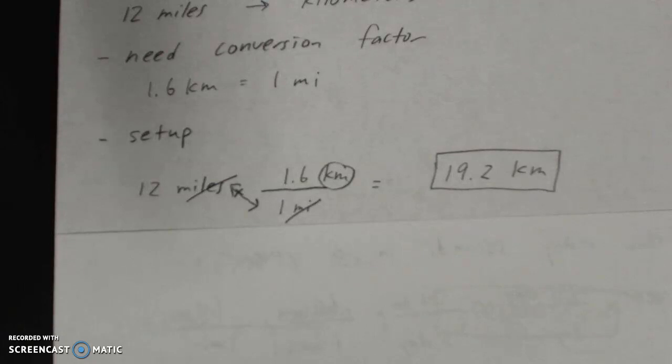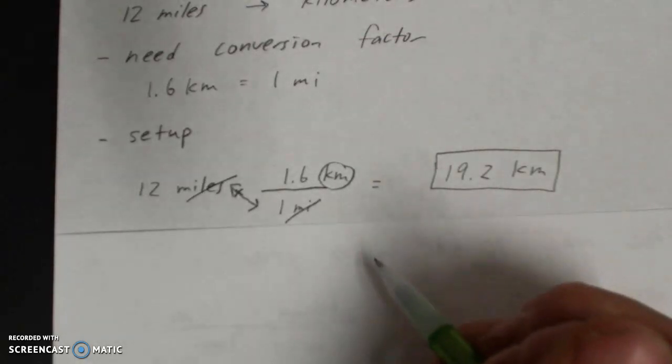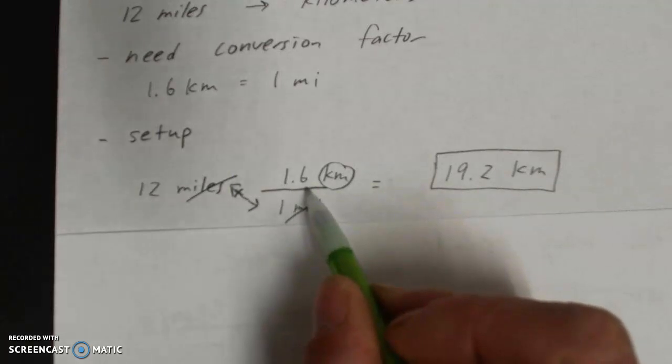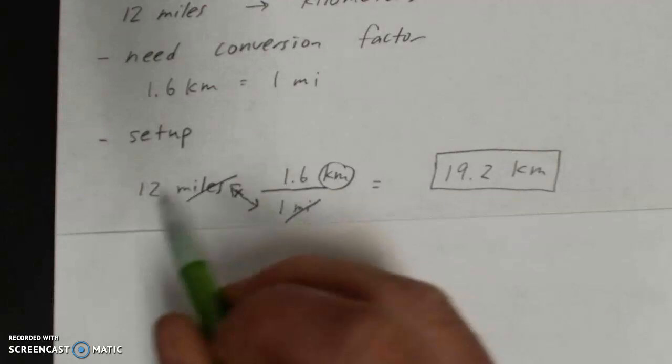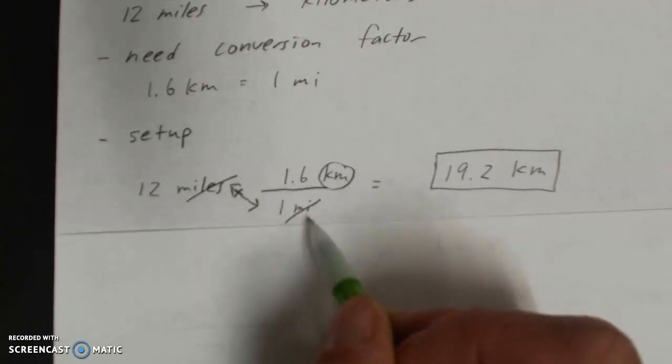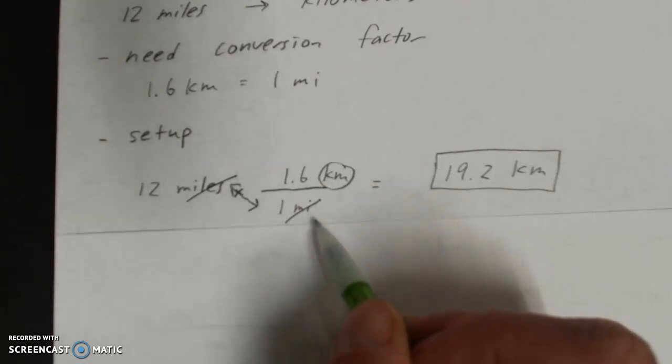The next question after your setup is complete is, do I multiply or do I divide? I like teaching dimensional analysis this way because if the number 1.6 is in the numerator, that means I would multiply 12 times 1.6. If the number 1.6 is in the denominator, that would tell me that I would divide 12 by 1.6.